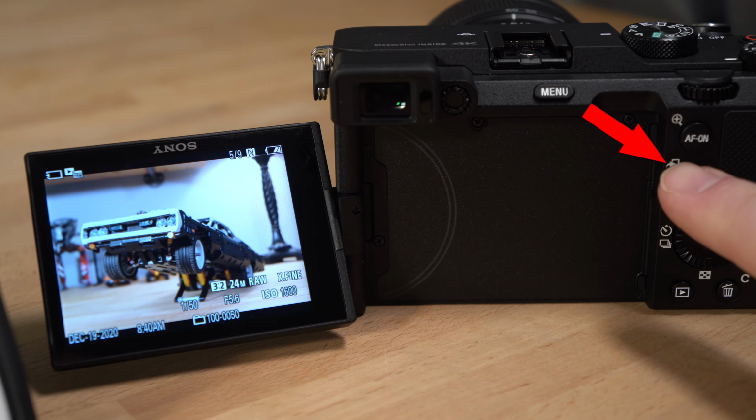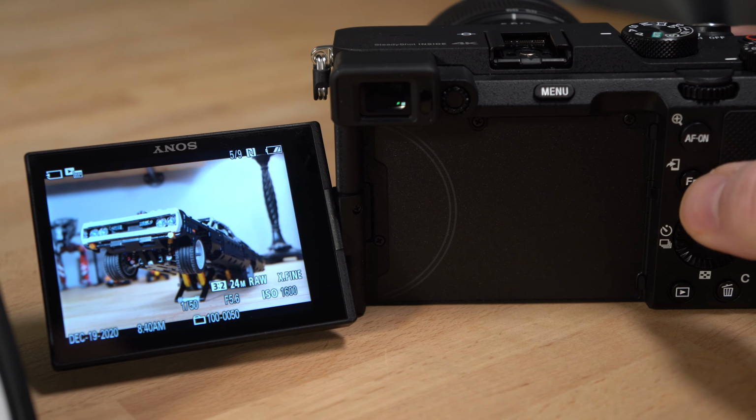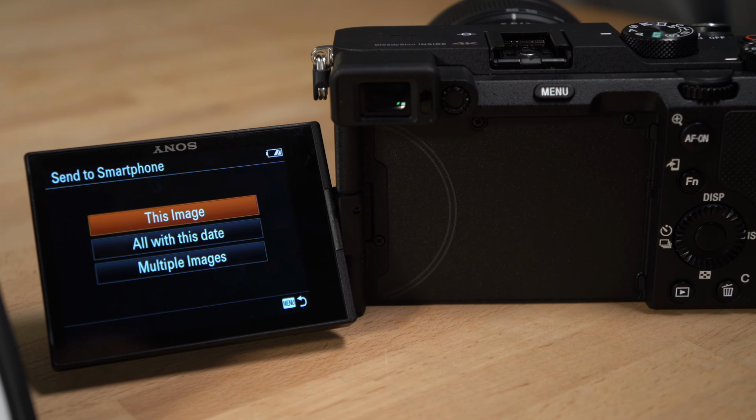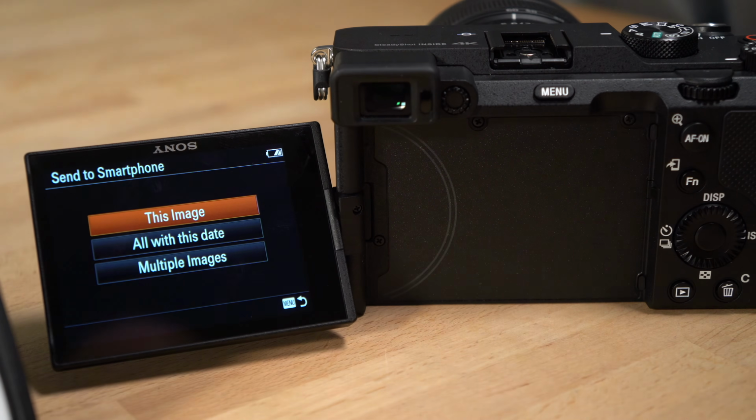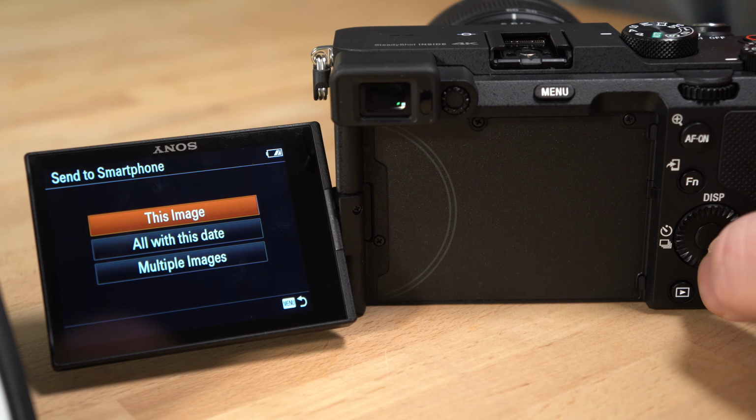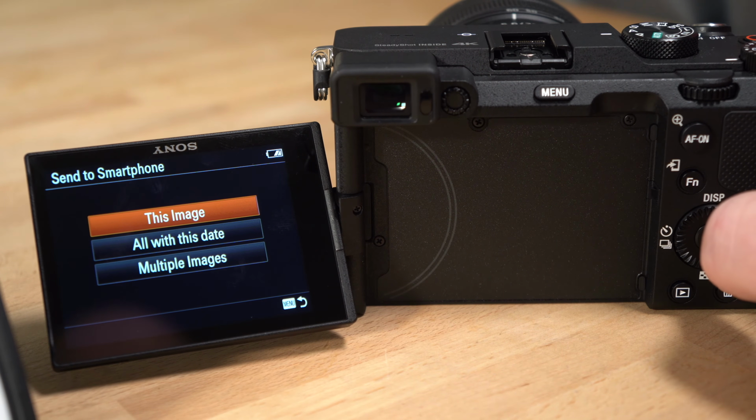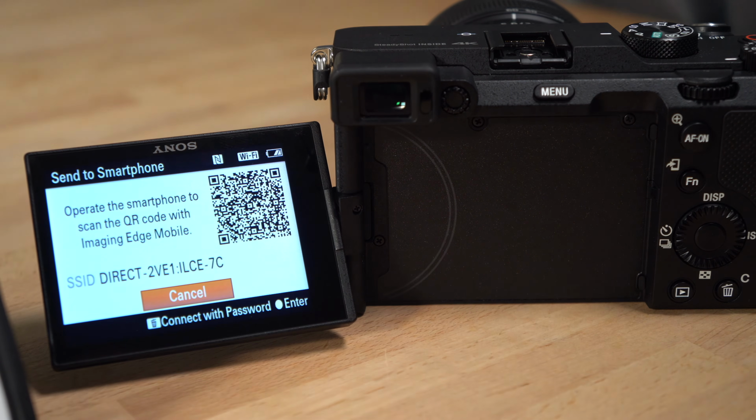See the FN button? There's a little symbol there. That's showing you send to smart device. So if I just hit that button while in playback, notice it says there, this image, all with this date, multiple images. I'm just going to say this image. And now it's going to put it back in Wi-Fi standby.